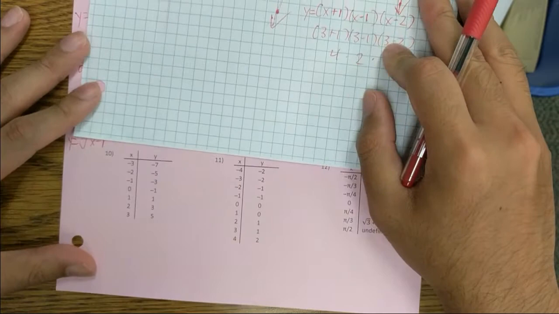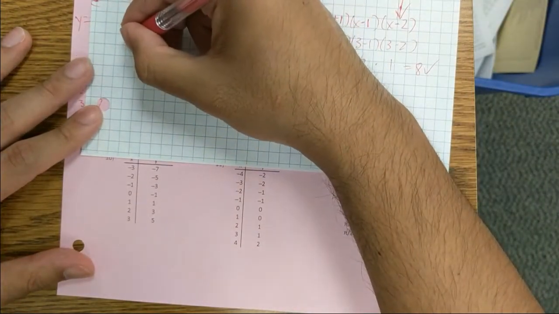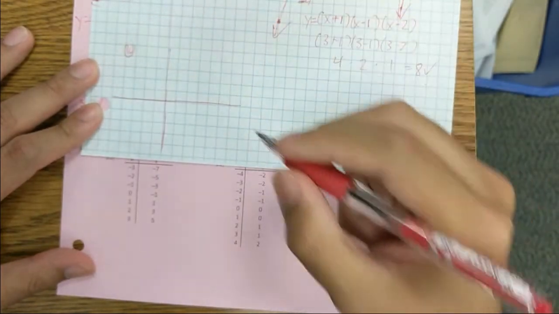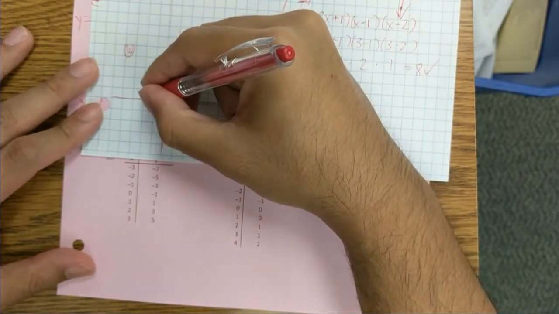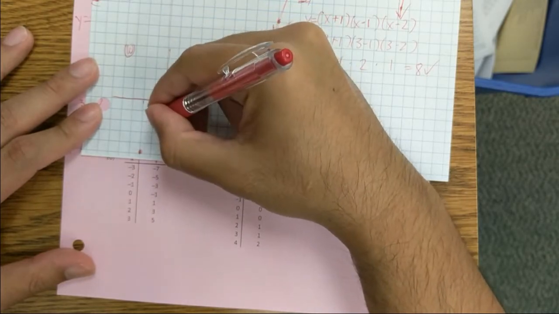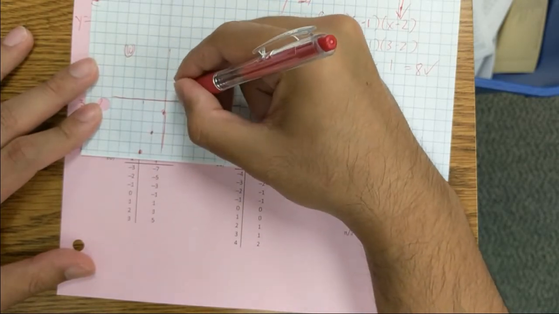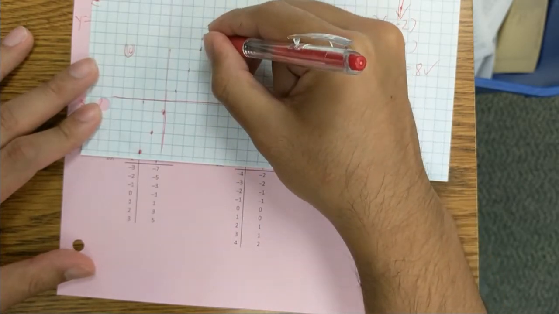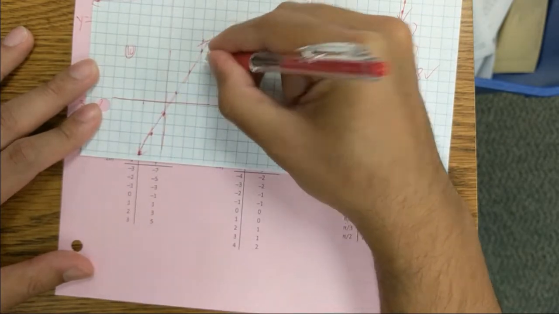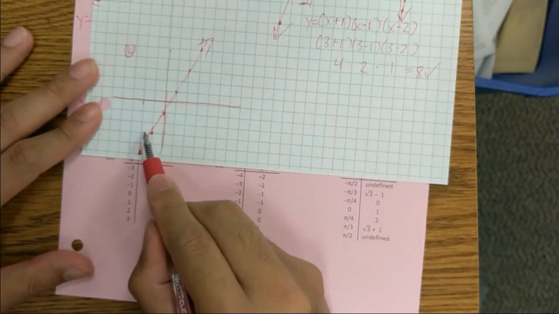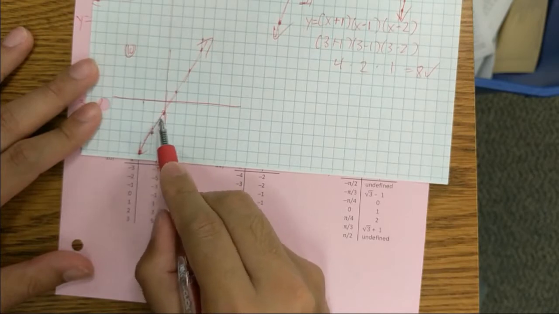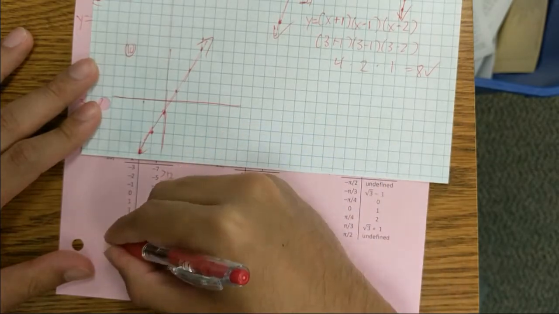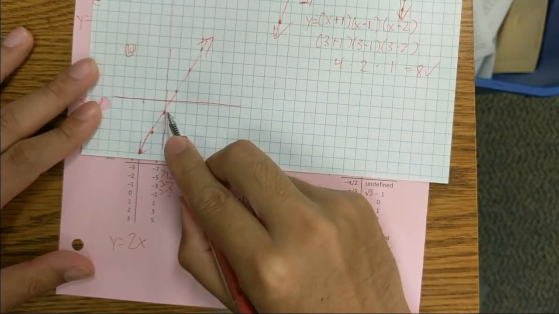Okay, let's look at 10. -2, -5, -1, -3, 0, -1. Okay, so it looks like this one is going to form a straight line, so it's linear. So the slope is to go up 2, you go right 1, so slope is 2. You could also just do the first difference. And then the y-intercept is -1.